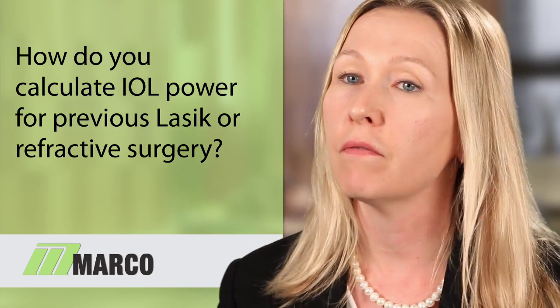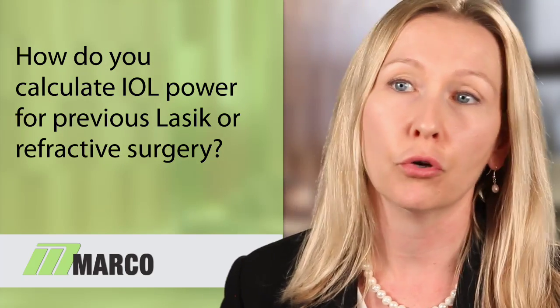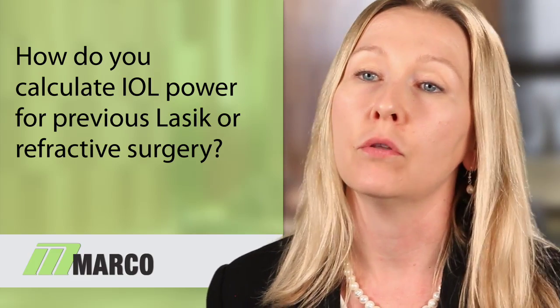Many times, if I have no other information, no historical data, I use that number frequently to plug into the formulas and to derive the IOL calculation. I have found that to be a very accurate way of determining the central corneal power in post-refractive patients.